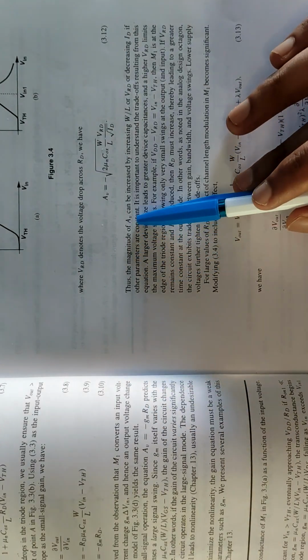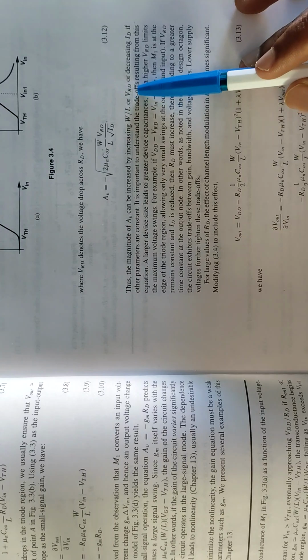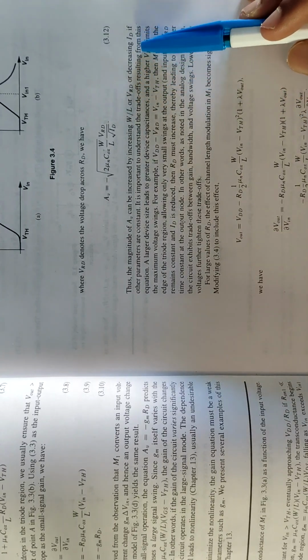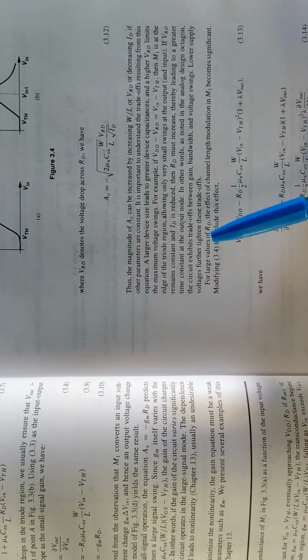Thus, the magnitude of Av can be increased by increasing W/L or VRD, or decreasing ID, if other parameters are constant.